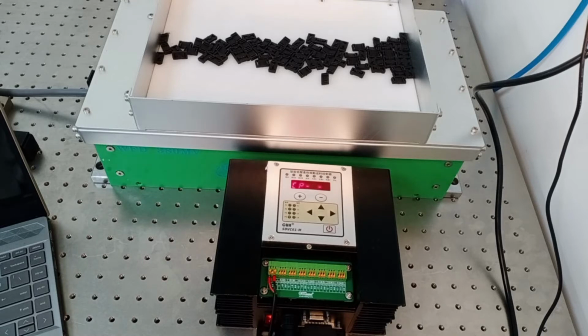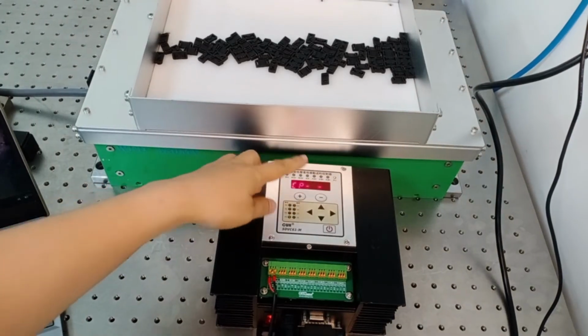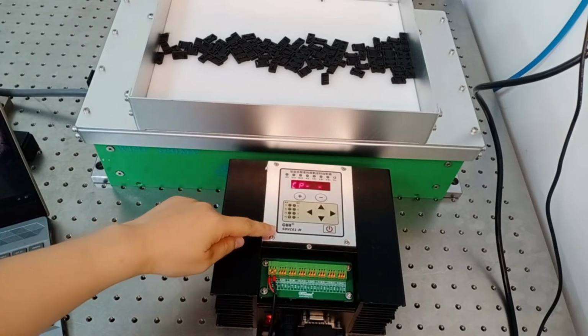In the controller, we have 4 programs, and in each program, we have 9 sections. You can set up independently the voltage, frequency, and time duration in each section to realize different material moving actions. You can set up all the parameters here in the front panel.